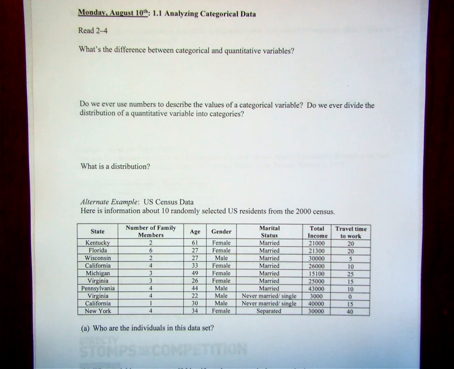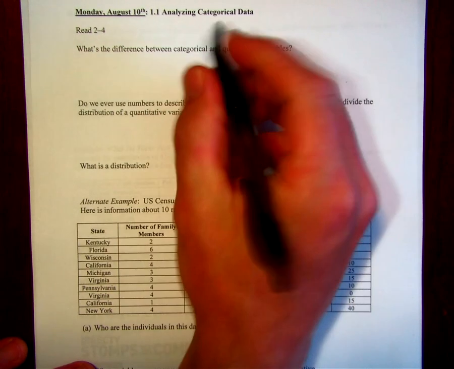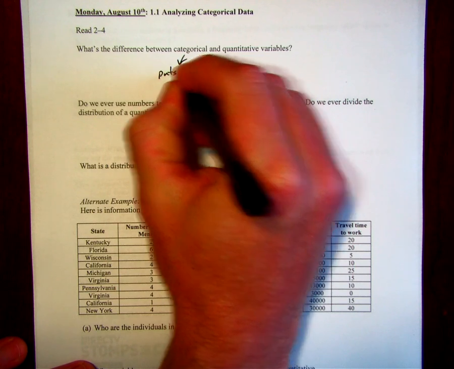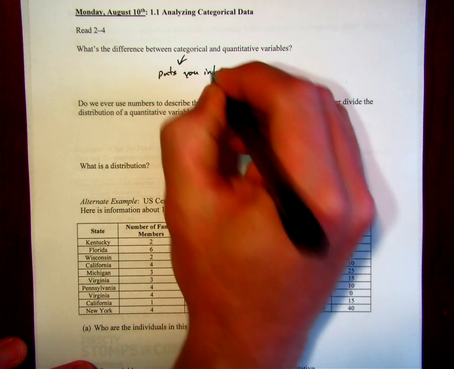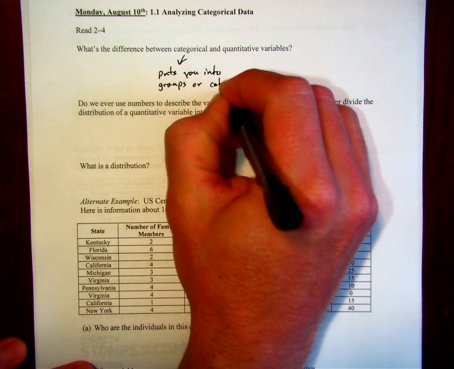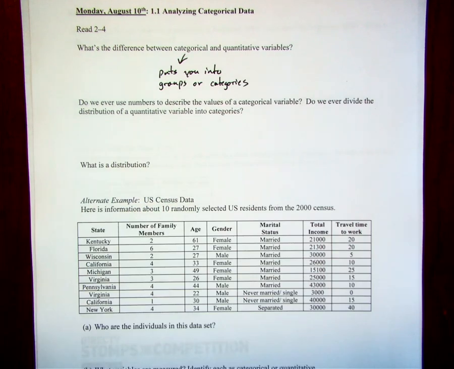So, getting started. What's the difference between categorical and quantitative variables? Well, categorical is pretty self-explanatory. It puts you into groups or categories. The easiest one to think about right there is most of you are seniors. That puts you into a group. You have freshmen, sophomores, juniors, seniors. You have teens, adults. You have the state that you were born in. Those are the kind of things that put you into a category.